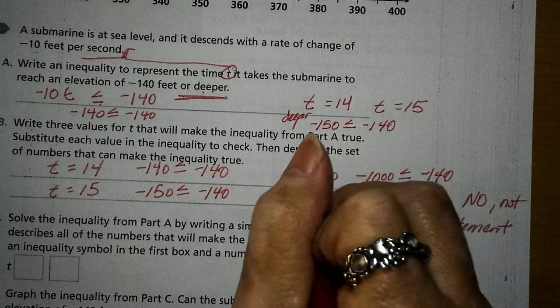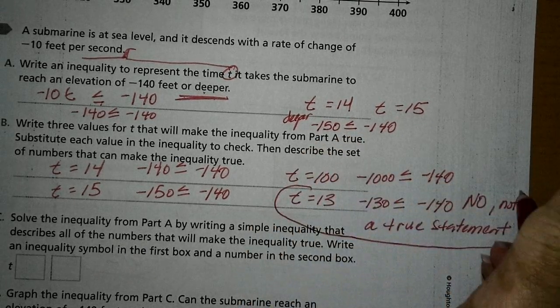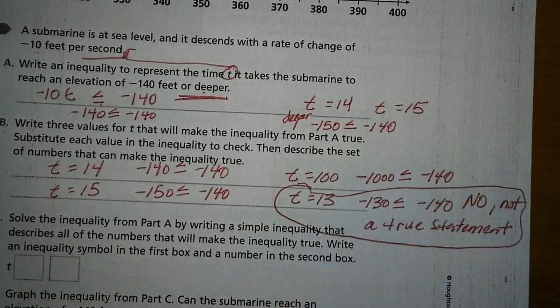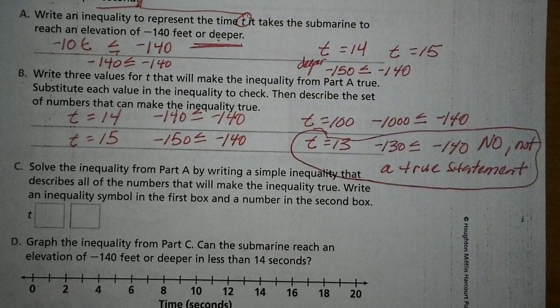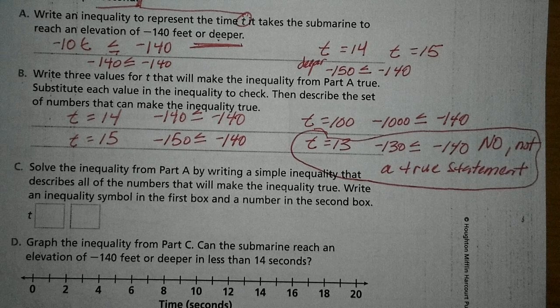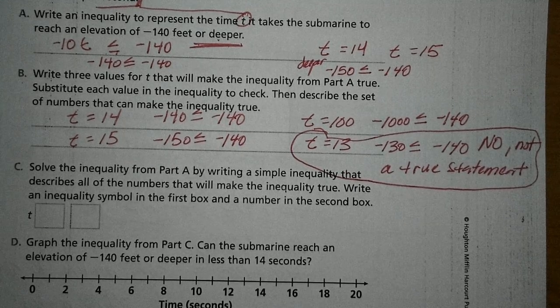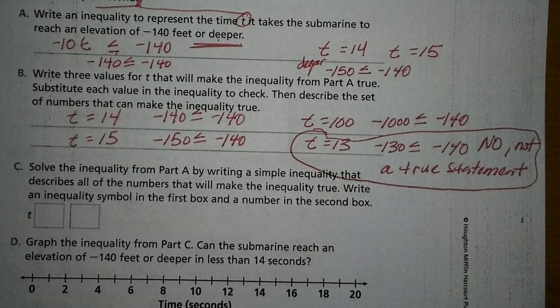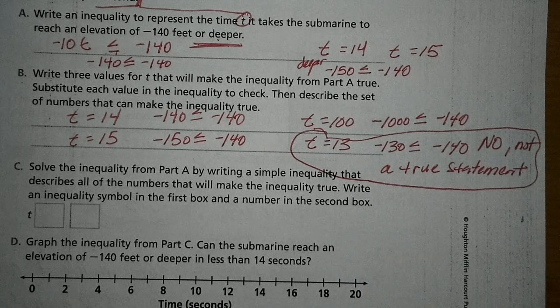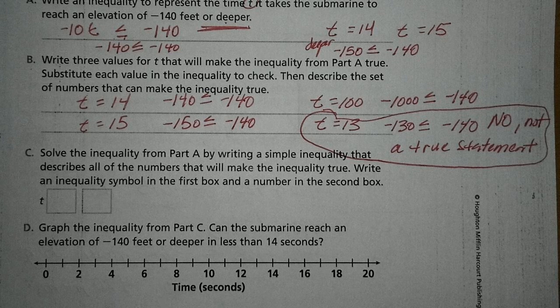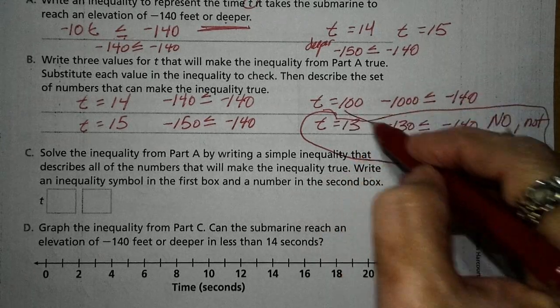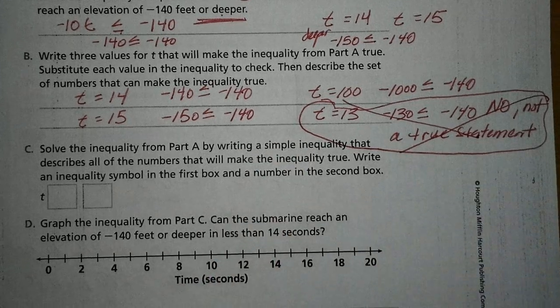So you will find that when we start solving inequalities, you're going to need to substitute the values back in to see if the statement is true. And if the statement's not true, that means your inequality symbol is wrong. Okay? So that's sometimes how you can tell if the inequality symbol was set up right or not. All right, so we're going to put a little cross through that because that one doesn't work.